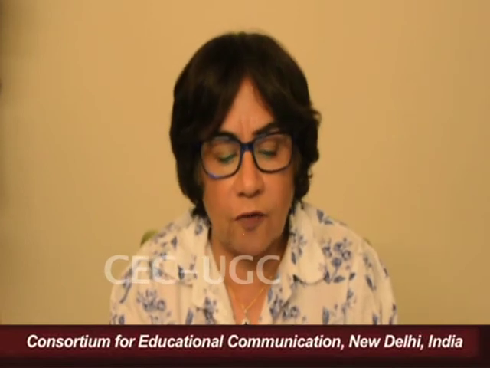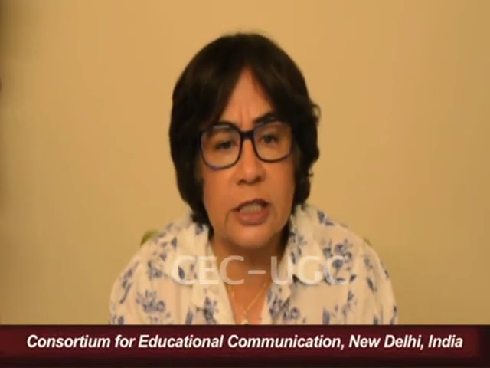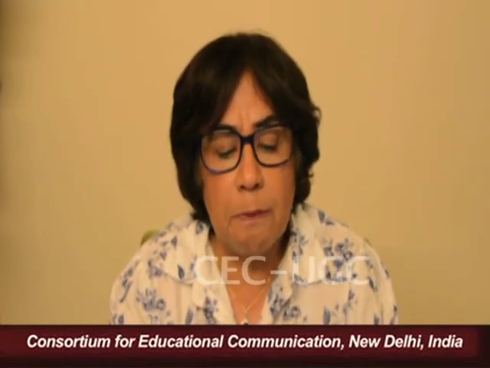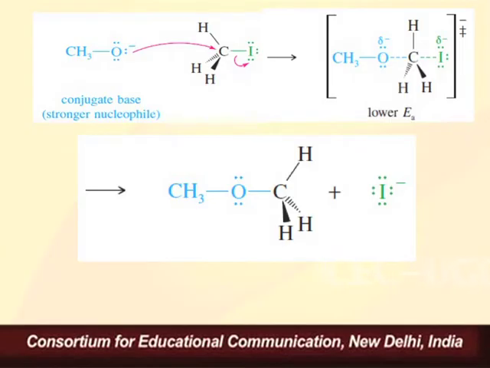In one case, we are taking methoxide ion as a nucleophile, whereas in the second case, we are taking methanol as a nucleophile. And what was found experimentally? That the reaction with methoxide ion was a million times faster, that is 1,000,000 times faster, than the reaction of methanol with methyl iodide. So let us look into the reaction here.